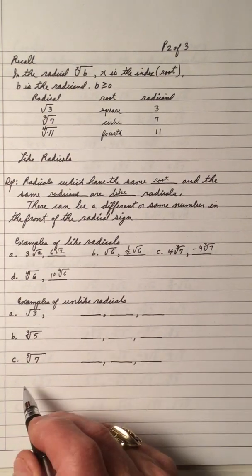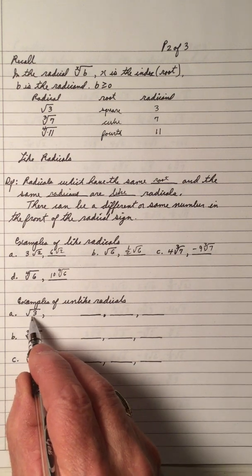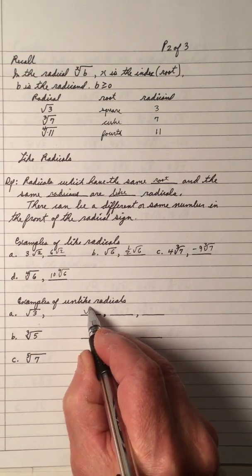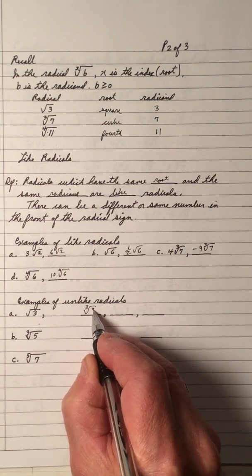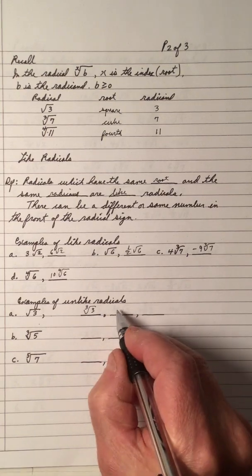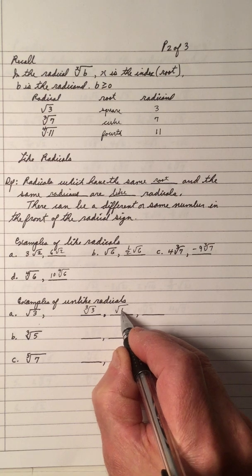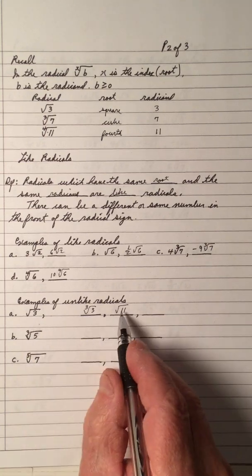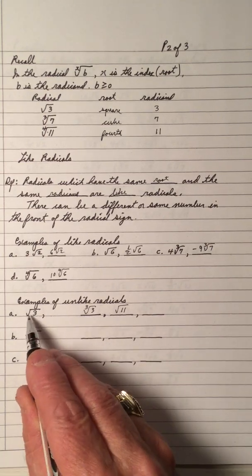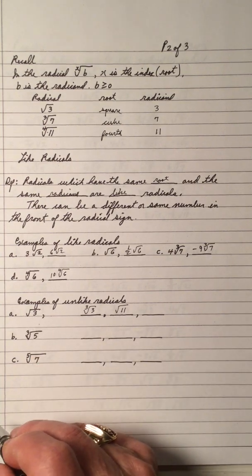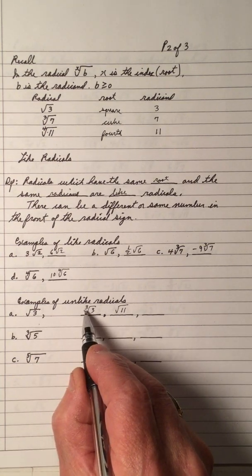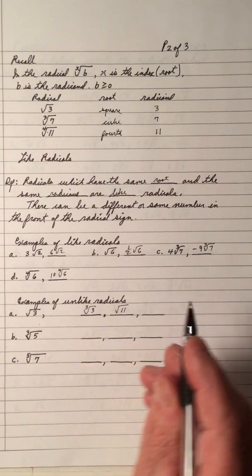Examples of unlike radicals. If I have a square root of 3, then the cube root of 3 is unlike. If I have the square root of 11, then it's unlike because, although they have a square root, they're not the same radicand. This one has a cube root, this one has a square root, so not the same.